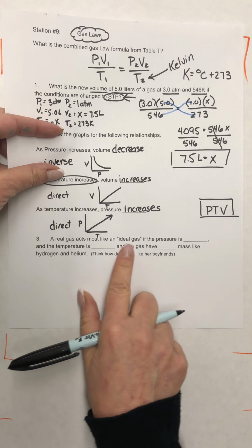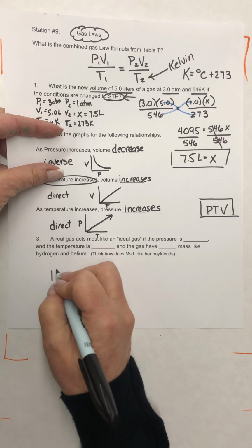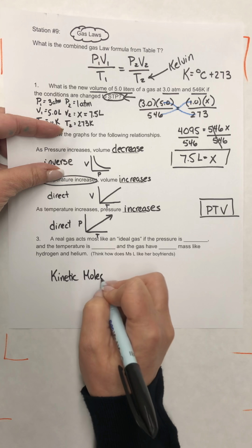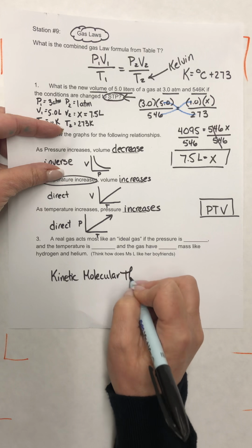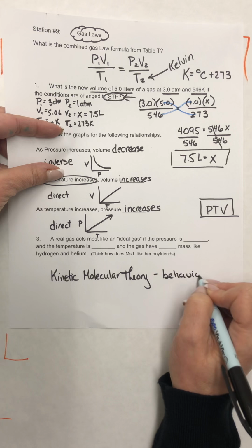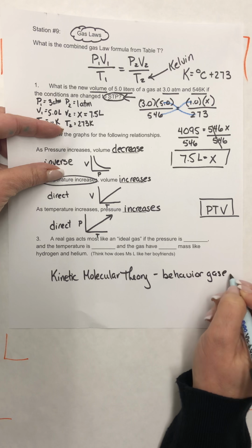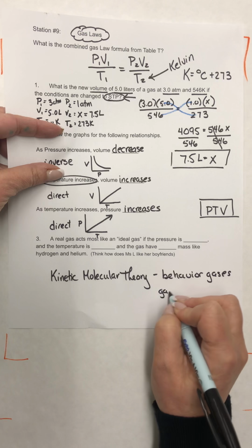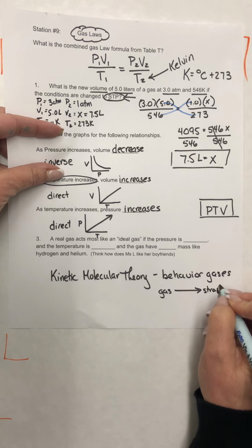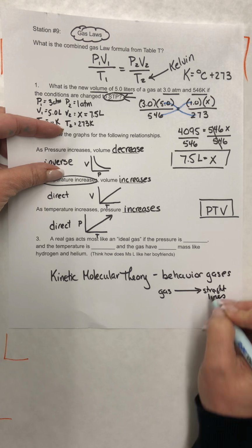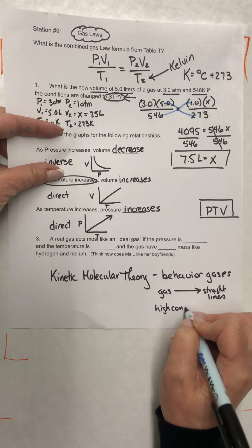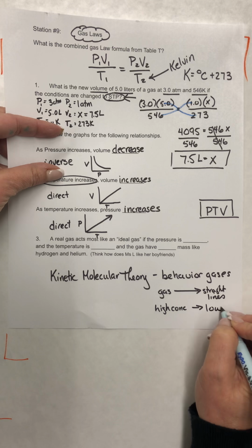So let's do this last concept: a real gas acts most like an ideal gas. We learned about kinetic molecular theory, and that tells us about the behavior of gases. Most important thing, gases move in straight lines and they diffuse from high concentration to low concentration.